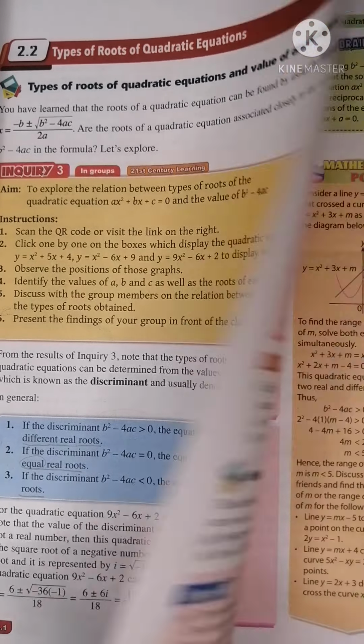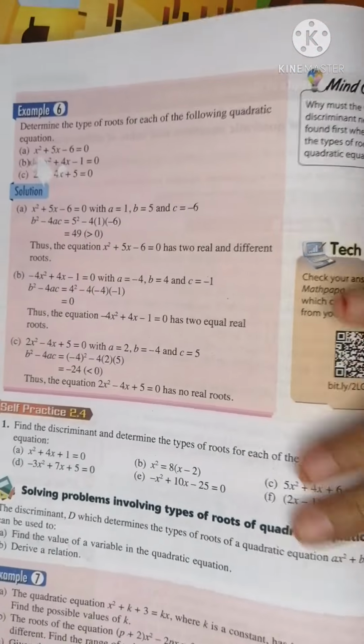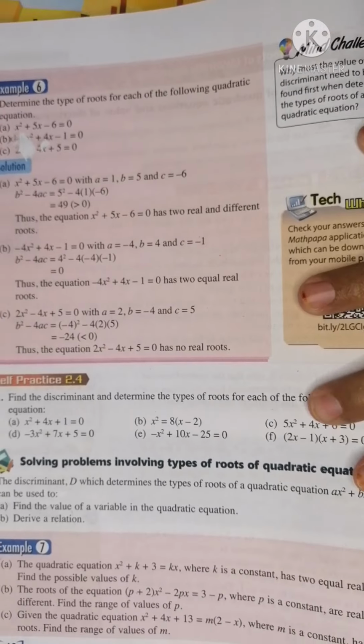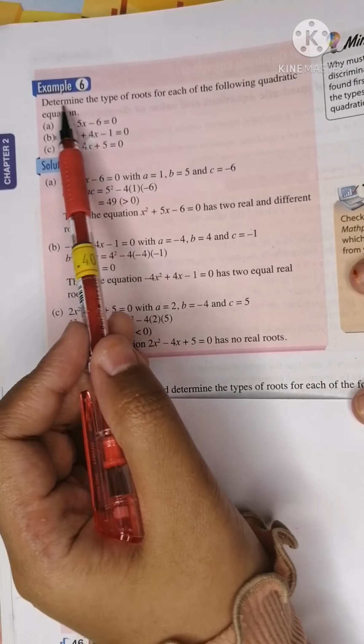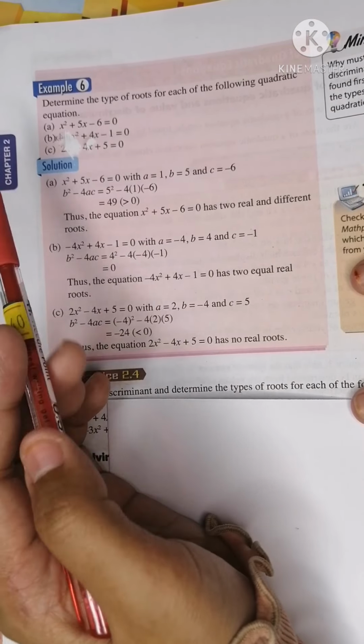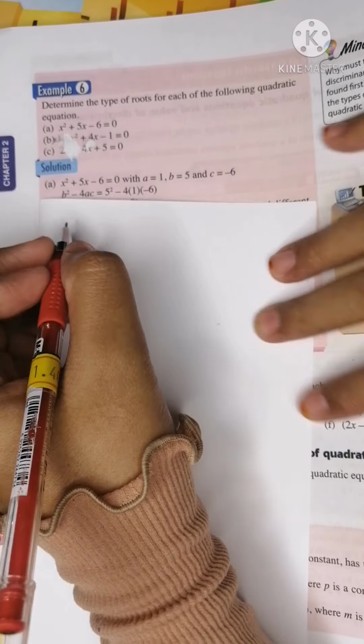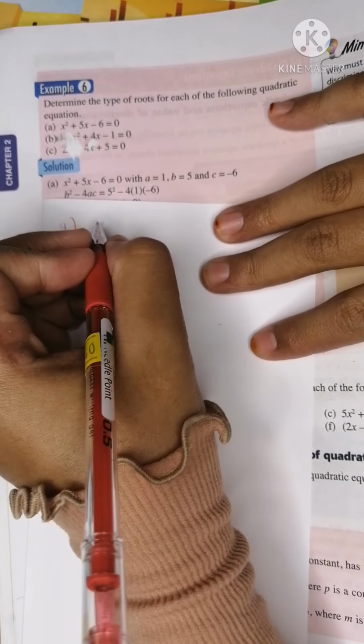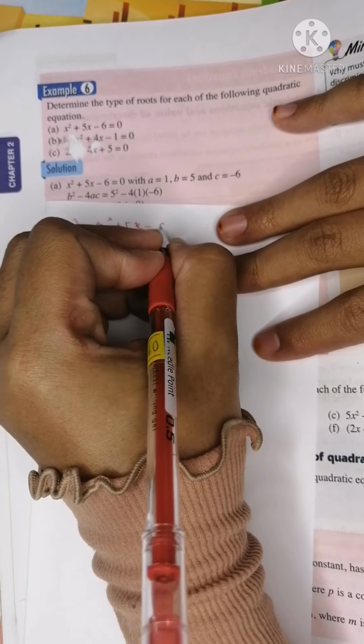So we continue to the example. Now look at the example. Example 6. Determine the types of roots for each of the following quadratic equations. I will show you the working one by one. A, the equation is x squared plus 5x minus 6 equal to 0.